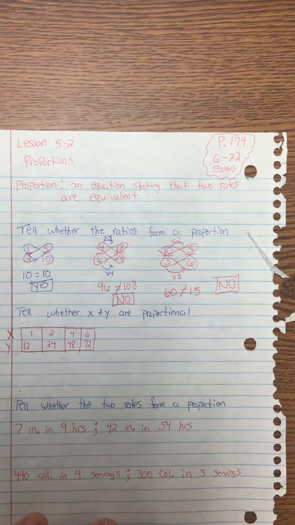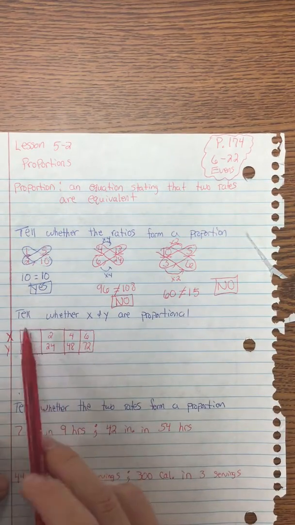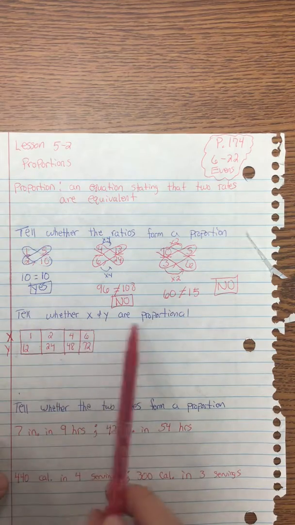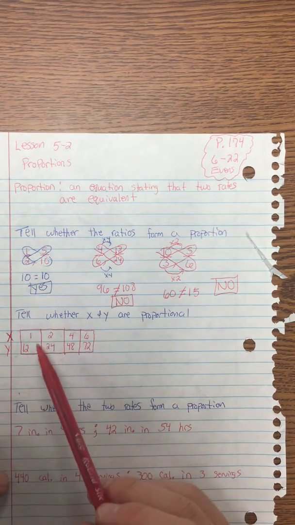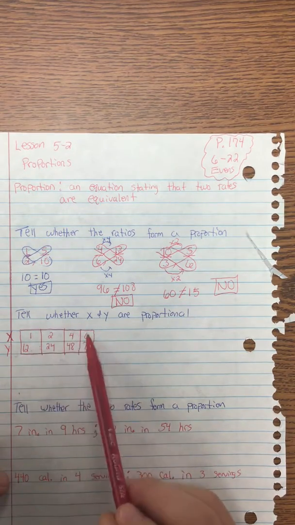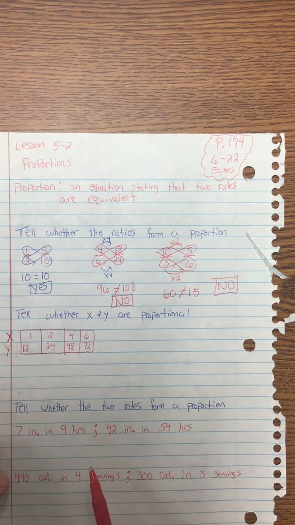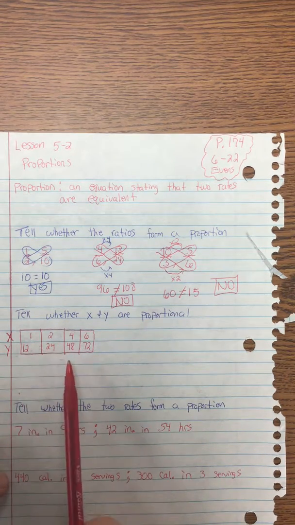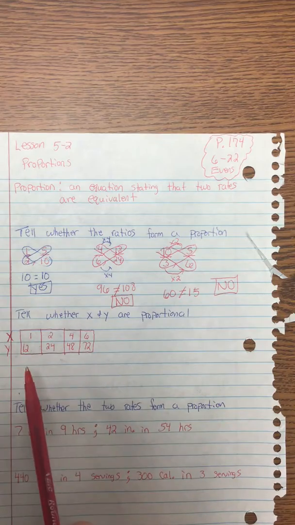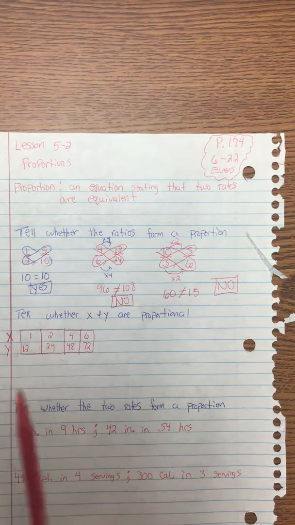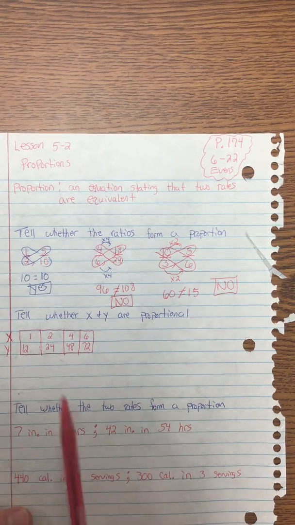All right, if we have a table and it tells you to determine whether the x and y are proportional, they have to be proportional the same all the way through, okay? If they're the same for the most part and it's just off a little bit at the end or at the beginning, you would have to say no. So it has to be the same all the way through.